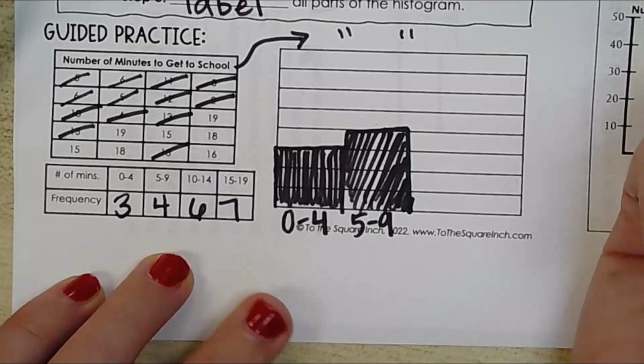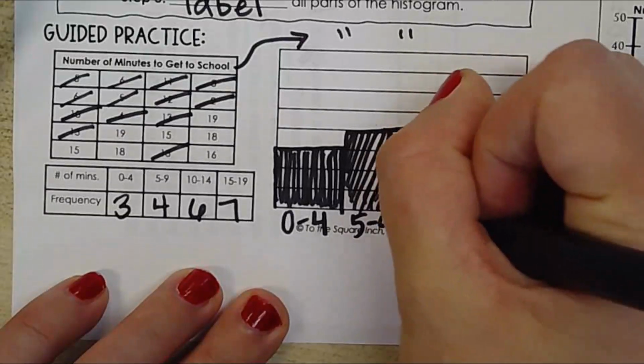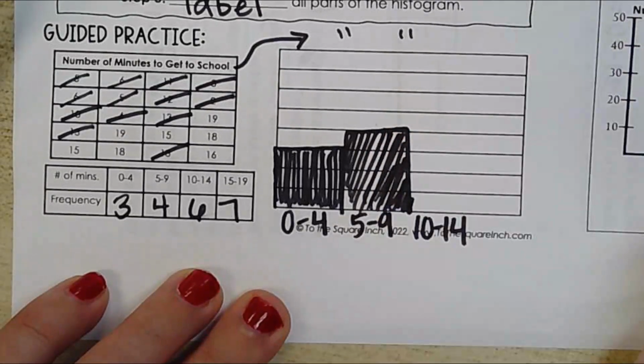My next category is going to be not 5 to 9. What's it going to be? And it's going to go up to 6.